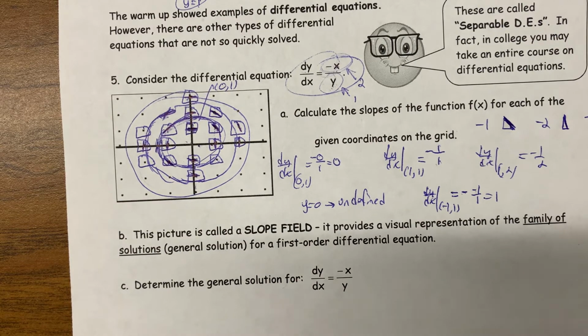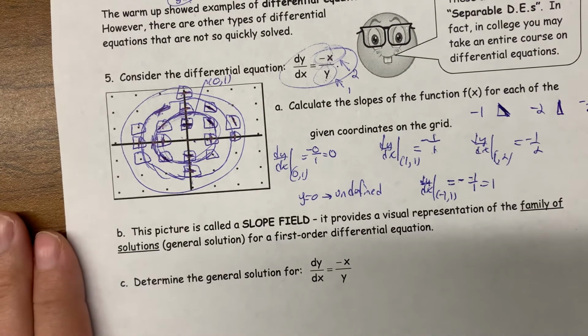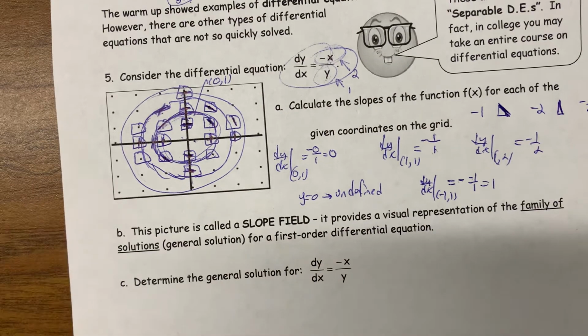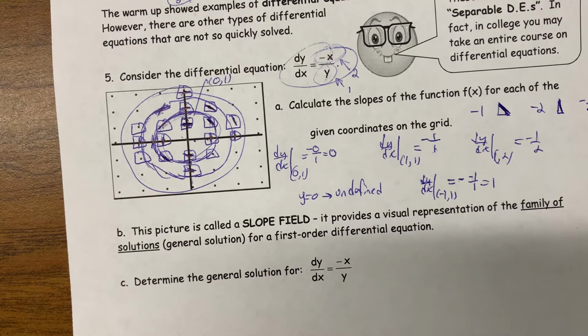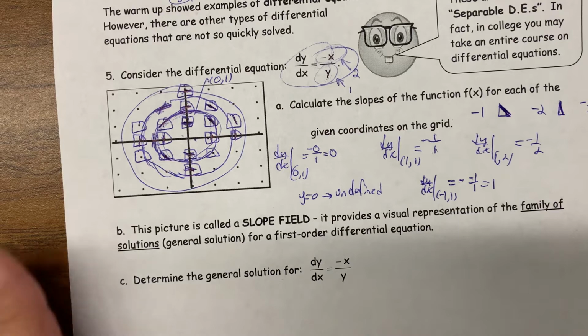I think you'll prefer this better to slope fields. It goes a lot faster, even though this seemed like it took forever. We can do it a lot faster by solving. And the way we're going to do this is called separable differential equations. There's actually a whole course on differential equations that you can take as soon as you finish calculus in college. It's really important for engineering stuff because so often we care about how things are changing in engineering.